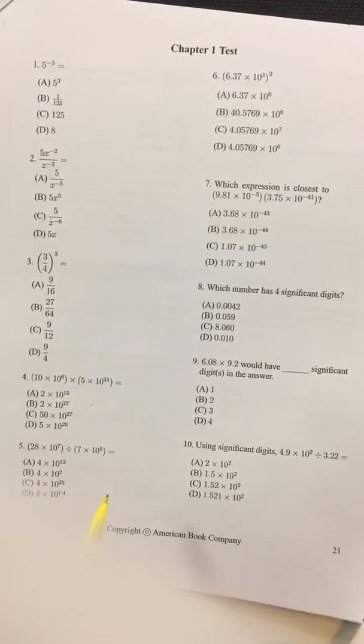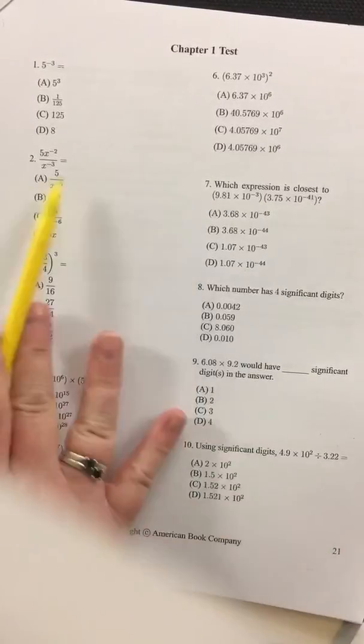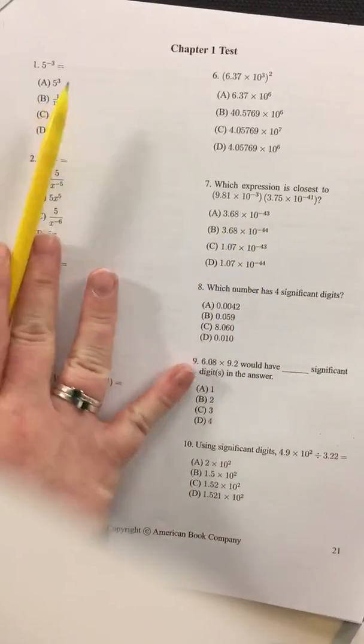Ms. Huck knows it all, Mrs. Anderson knows it, Miss K knows it, so you can ask any of us any of these questions. We will be willing to help you. All right, so you need to go through and do the best you can on these.